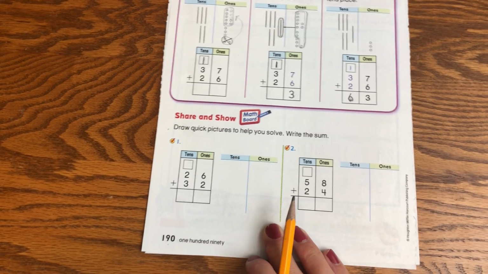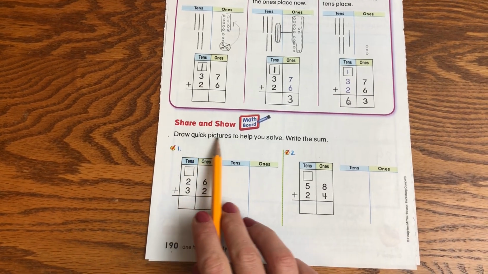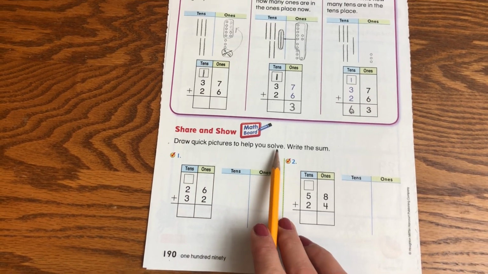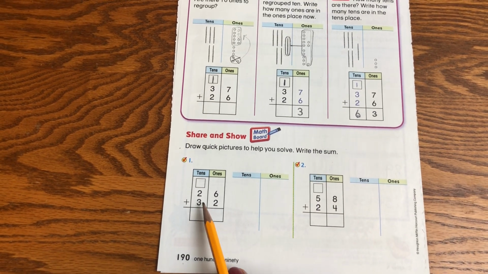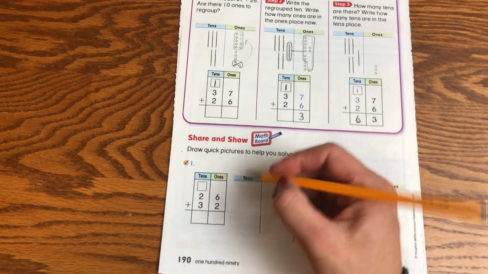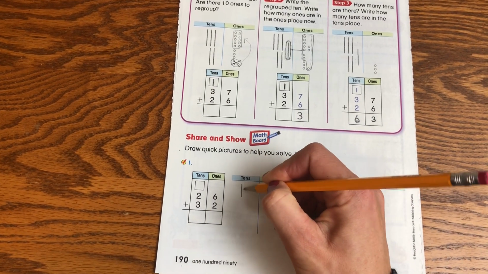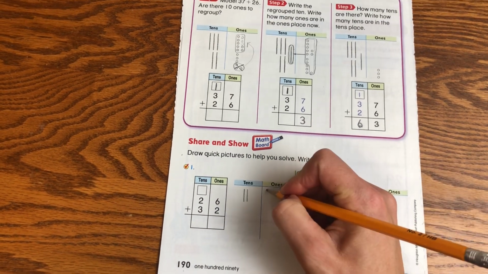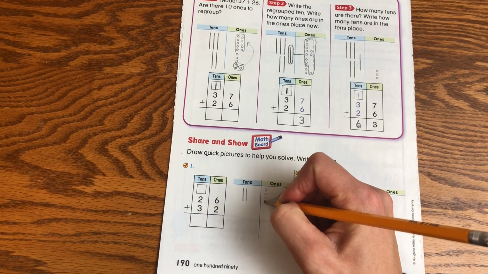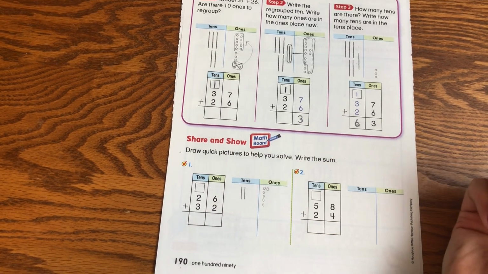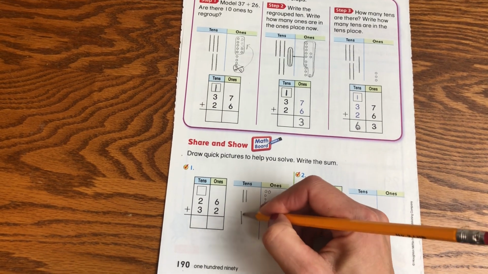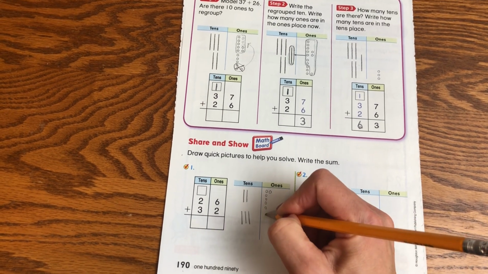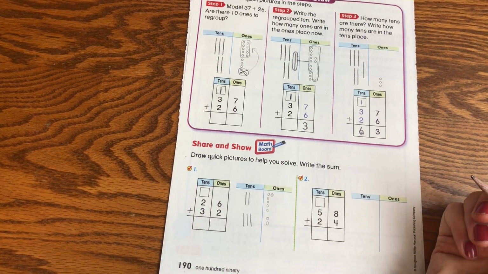Let's move on. Draw quick pictures to help you solve. Write the sum. Here we go. 26. Let's model that first. 20. 1, 2, 3, 4, 5, 6. Now let's model plus 32. 10, 20, 30, 31, 32.